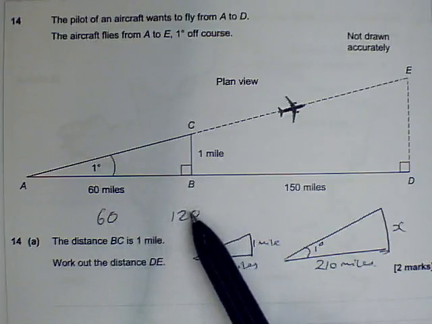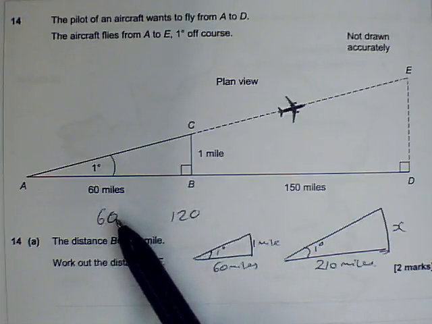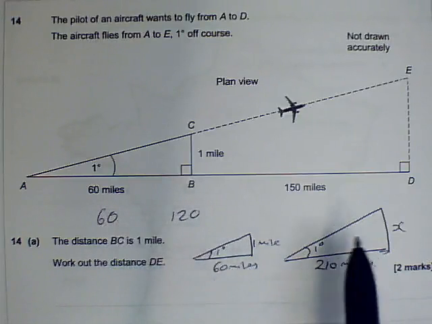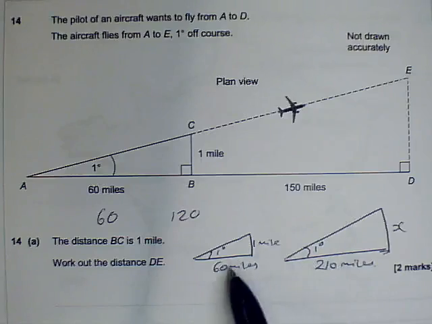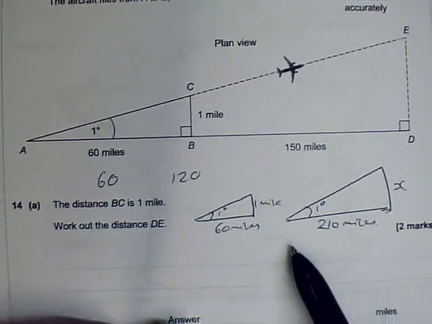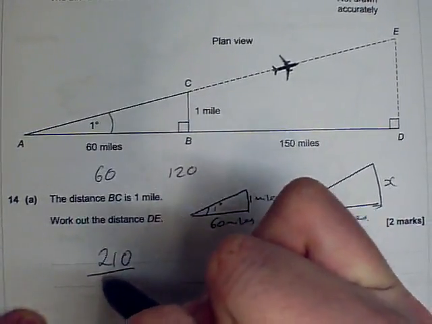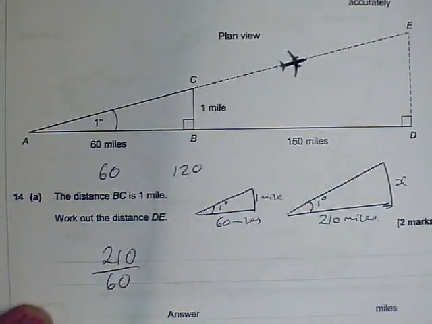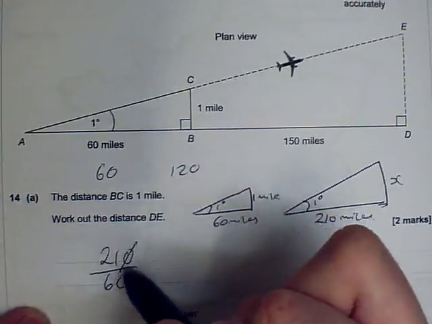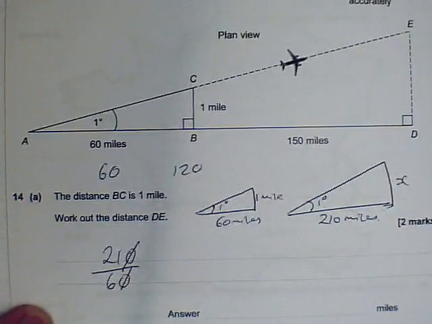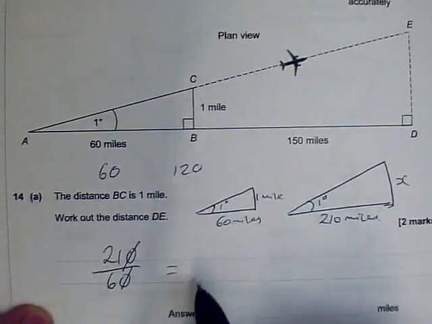We have to take the bigger number, divide it by the smaller number to give you the scale factor. So 210 divided by 60 gives me my scale factor. And straight away I can do some cancelling to get rid of those zeros. 21 divided by 6.